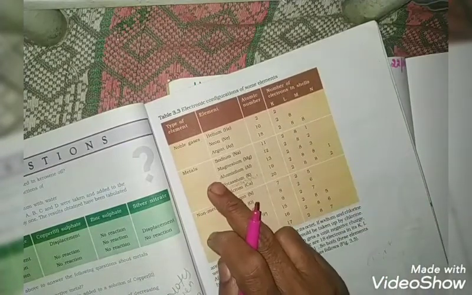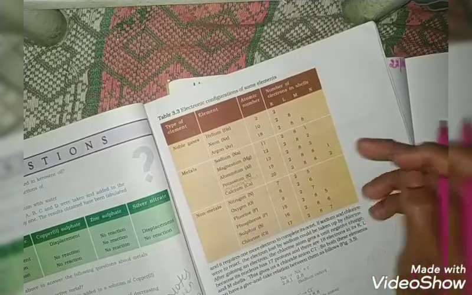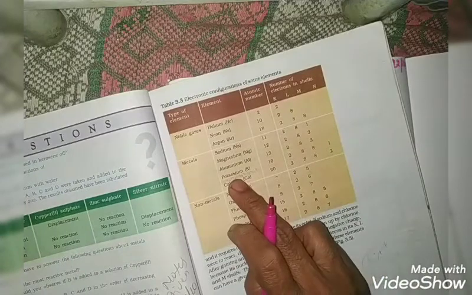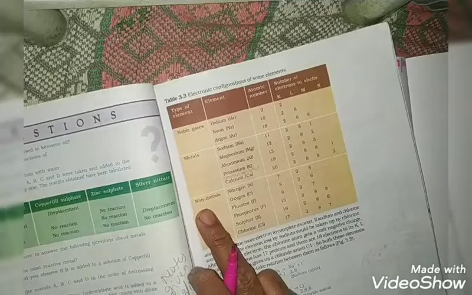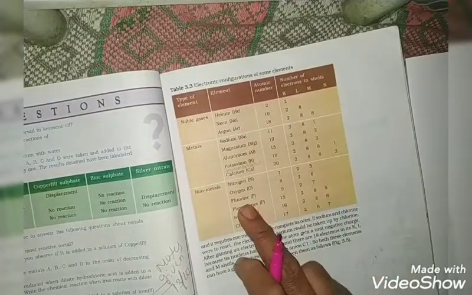Now let us come to metals. Metals like sodium have 1 electron in their outermost shell. These are valence electrons, children. Remember, these are our valence electrons because they are taking part in the reaction. Magnesium has 2 electrons, aluminium 3 electrons in its outermost shell, potassium 1 electron, calcium, like that, 2 electrons. When we come to non-metals, nitrogen has 5 electrons, oxygen 6 electrons, like this. Chlorine has 7 electrons in its outermost shell, isn't it?